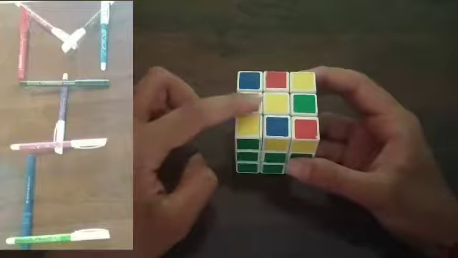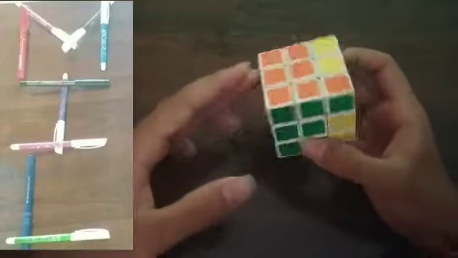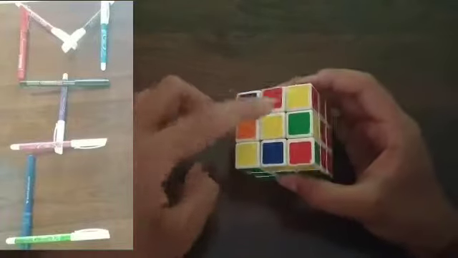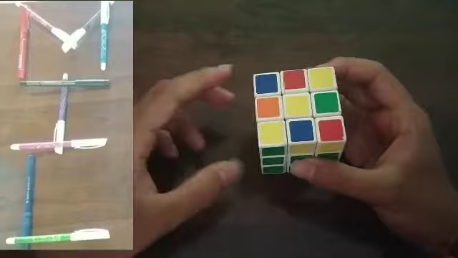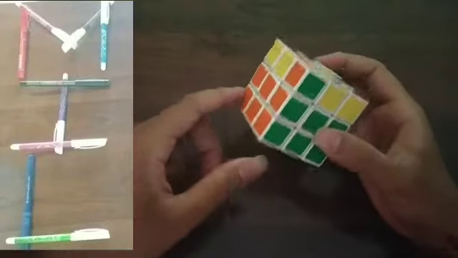The first step for the third layer is to make the yellow cross. For the first layer, the first step was to make the white cross, and now here we will make the yellow cross. But the method will be different because we don't have to mix these pieces again.